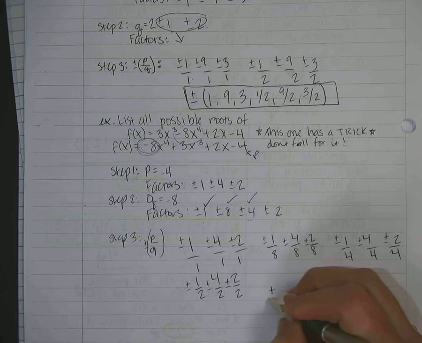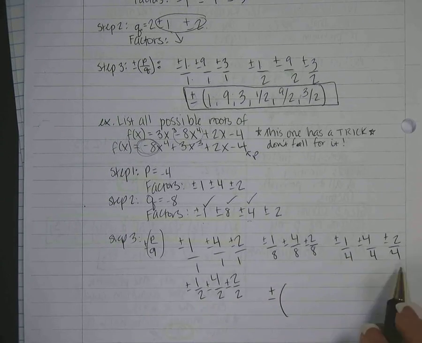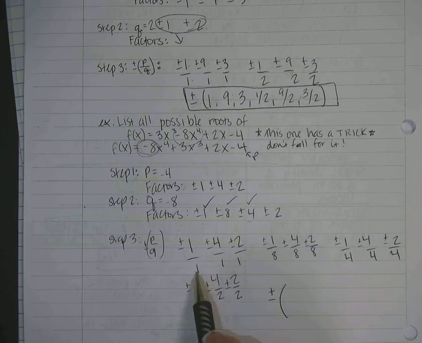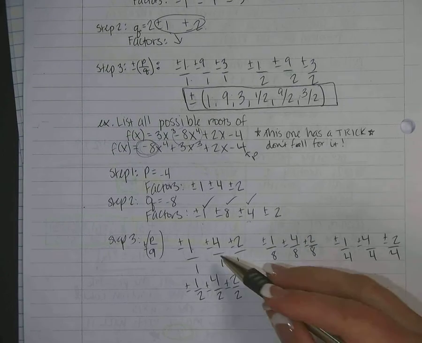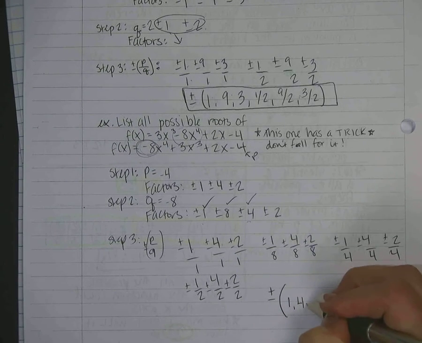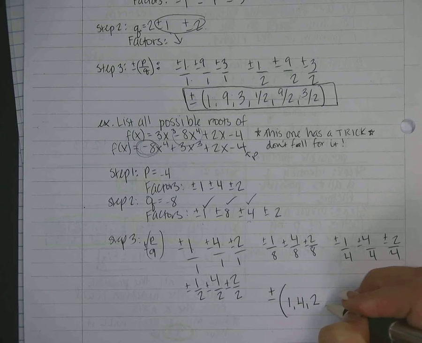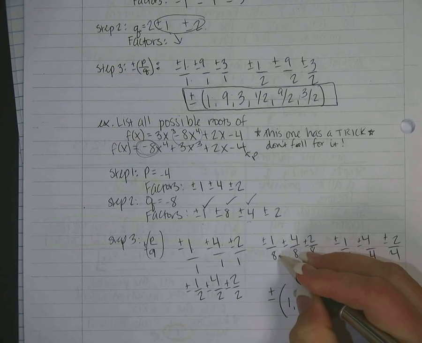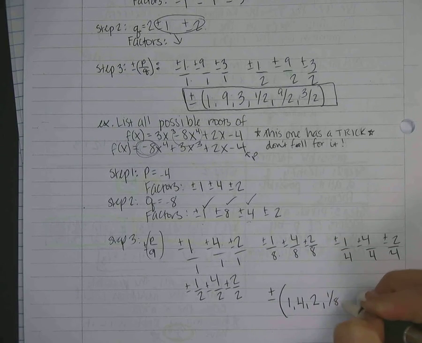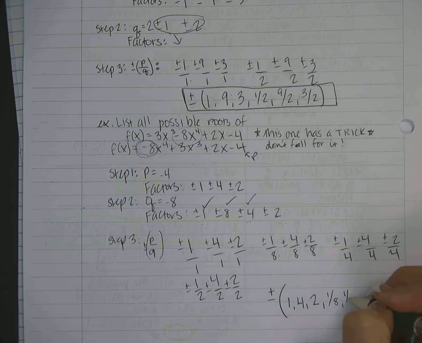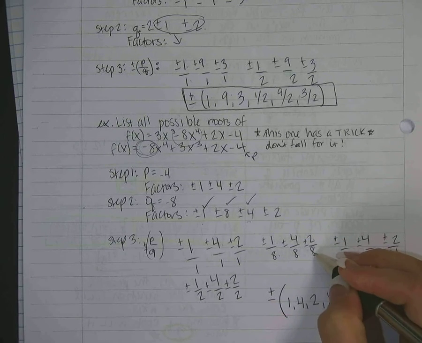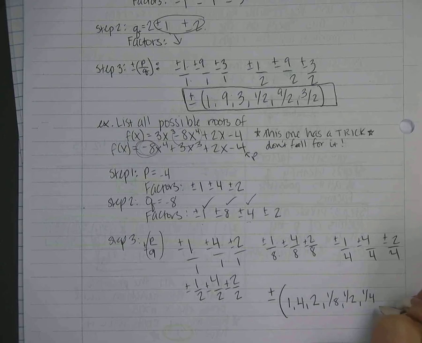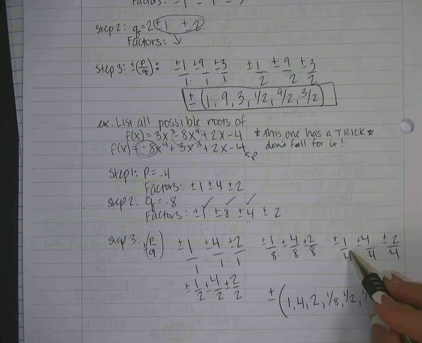Okay, so now it's time to actually list them. So just go through them from left to right. 1 divided by 1 is 1. 4 divided by 1 is 4. 2 divided by 1 is 2. 1 divided by 8 is 1/8. 4 divided by 8 is 1/2. 2 divided by 8 is 1/4.